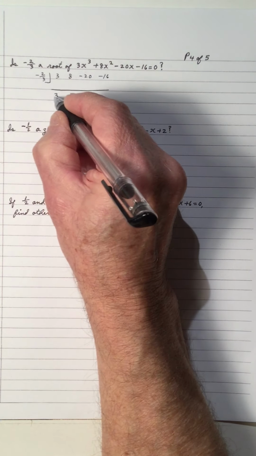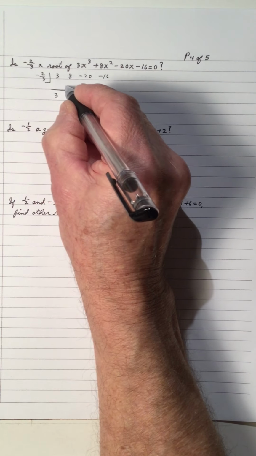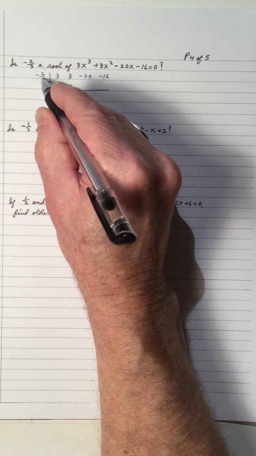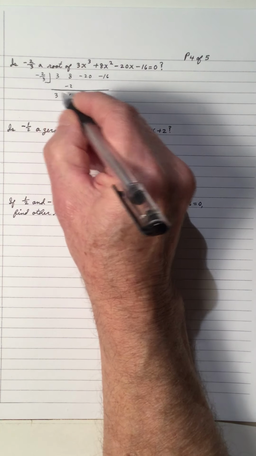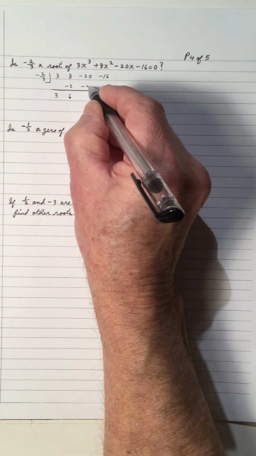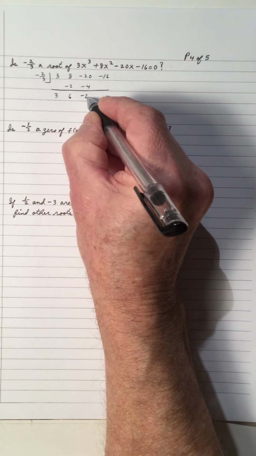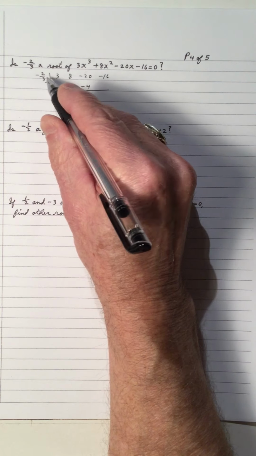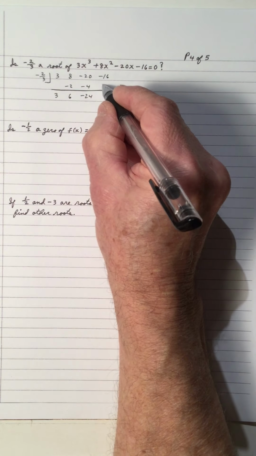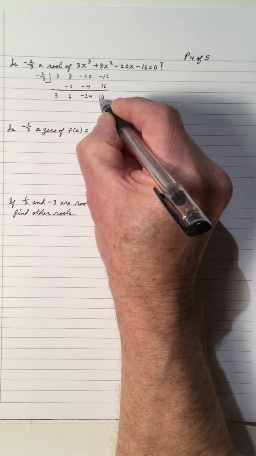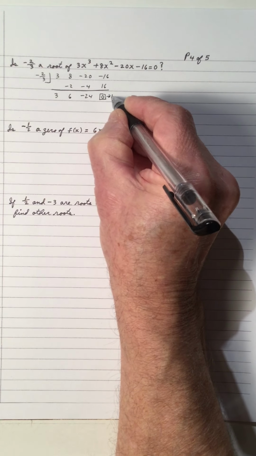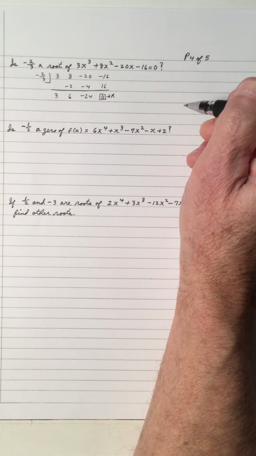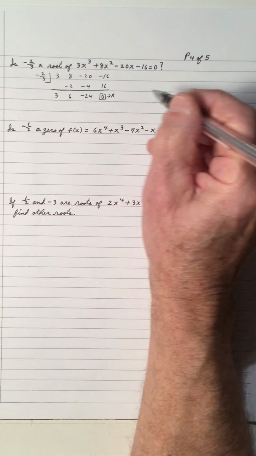So negative 2/3 times 3. The 3's cancel, and I get a negative 2. Add 6. Negative 2/3 times 6: 3 into 6 goes 2, negative 4. Add negative 20 to get negative 24. Negative 2/3 times negative 24: 3 into 24 goes 8, 2 eights are 16. Negative times the negative is positive. 0 is the remainder. So that means negative 2/3 is a root. Notice 0 is the remainder.